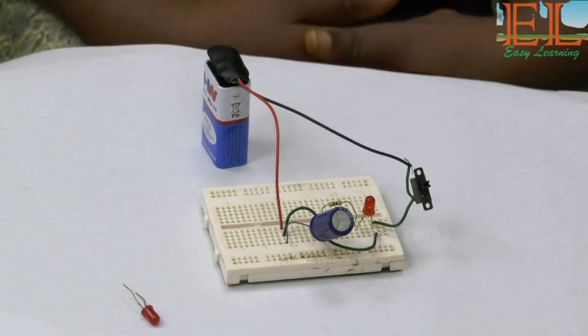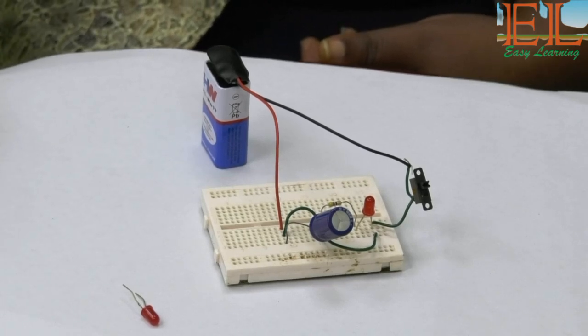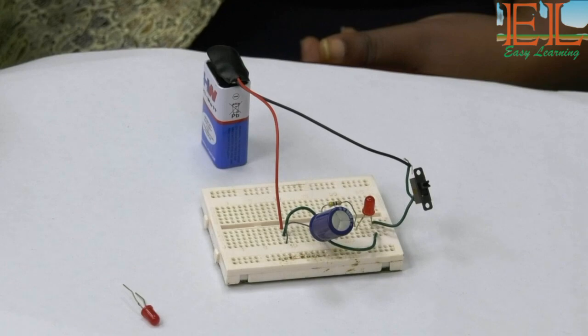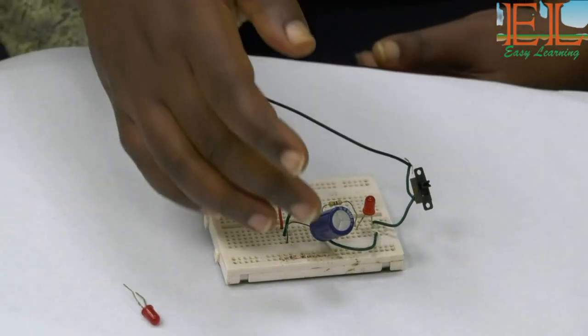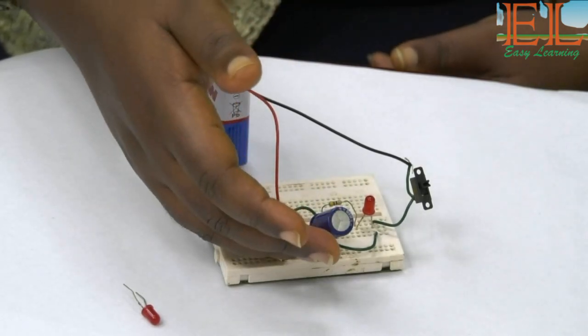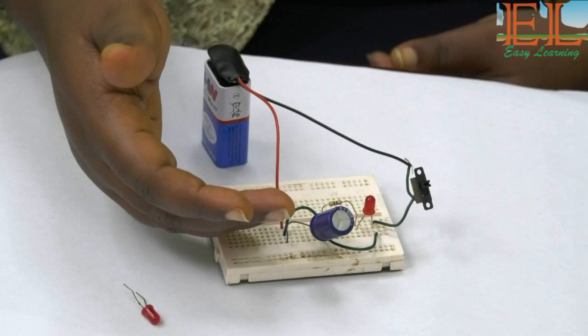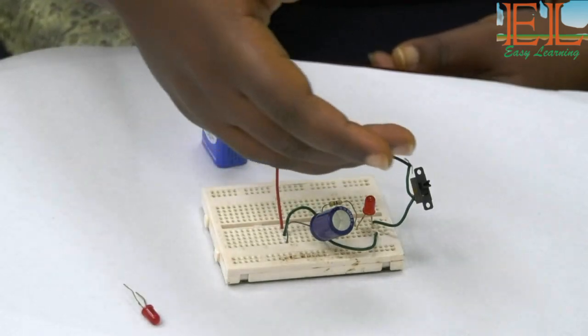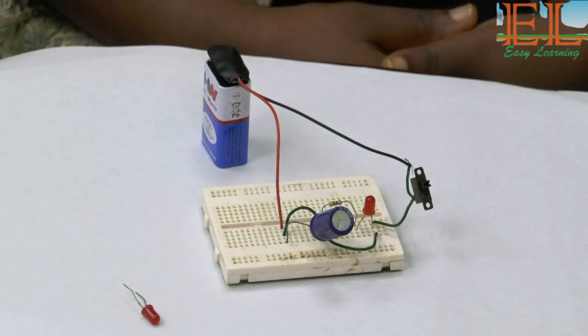What role did the capacitor play? Well, let's see a short video and we'll come back to answer this question. Welcome back. So our capacitor stored up some charges, and after the key was opened, those charges moved through the capacitor into the LED and kept the LED on for some time.